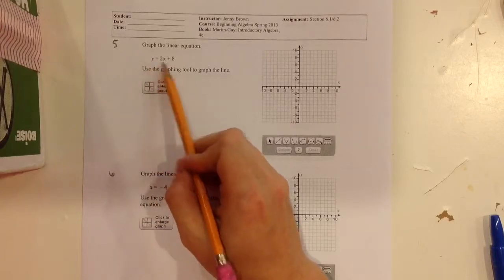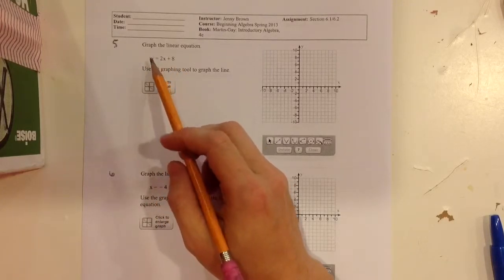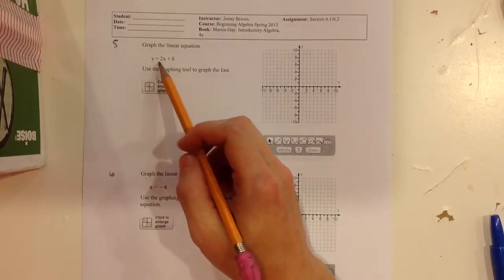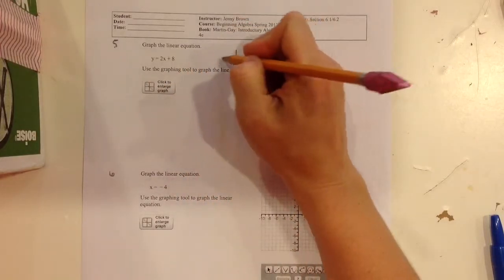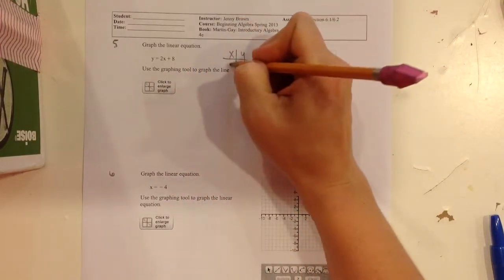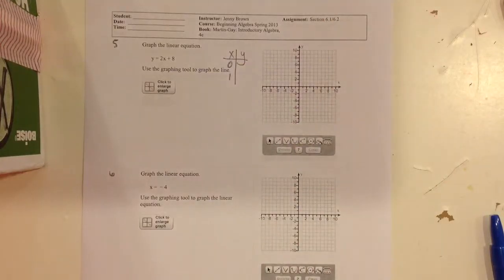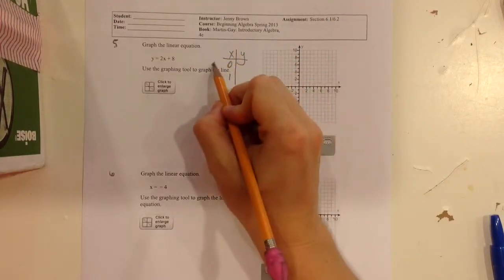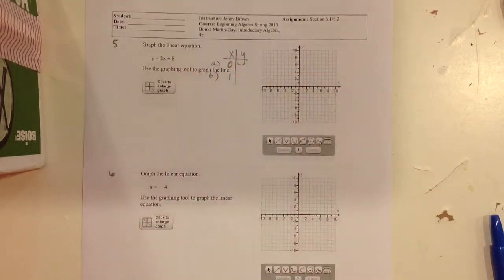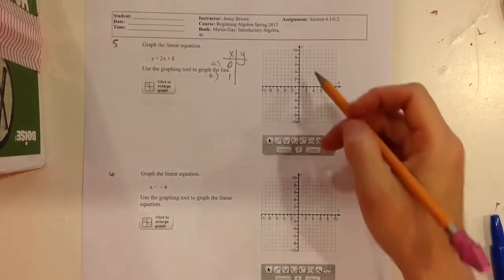So notice that I don't have anything to fill out. I don't have an ordered pair box. So I'm just going to make my own ordered pair box. And again, I always want to come up with the easiest numbers, like 0, 1, you can use -1. And I'm going to plug these into my equation and find the value so I can plot my points.